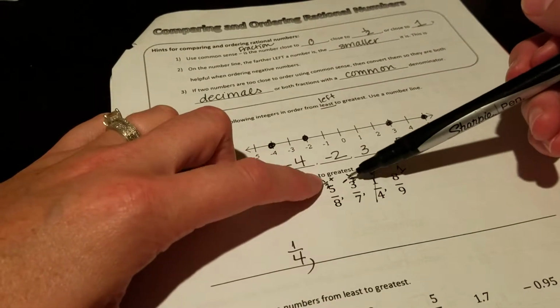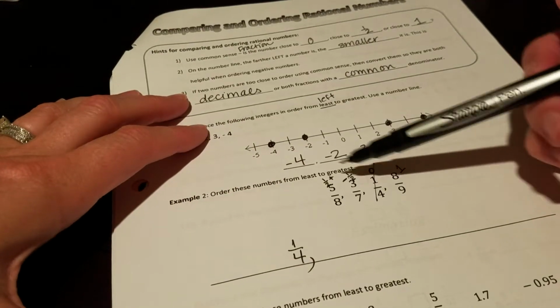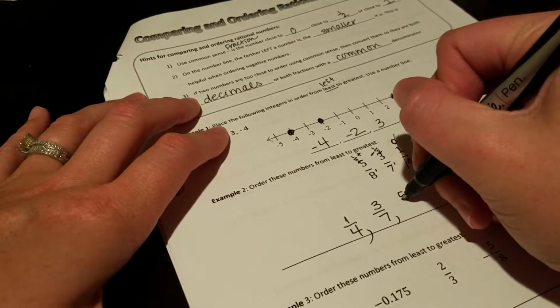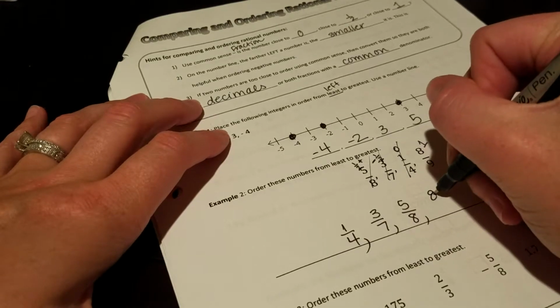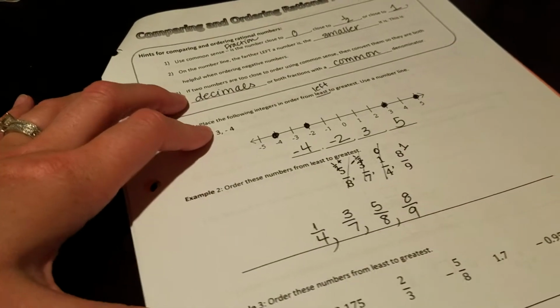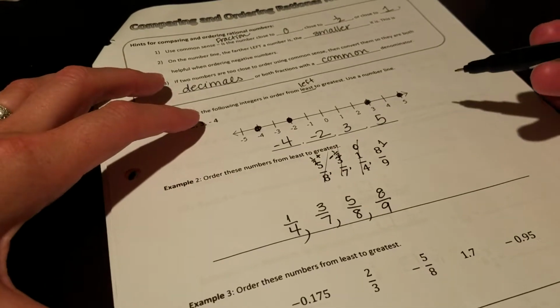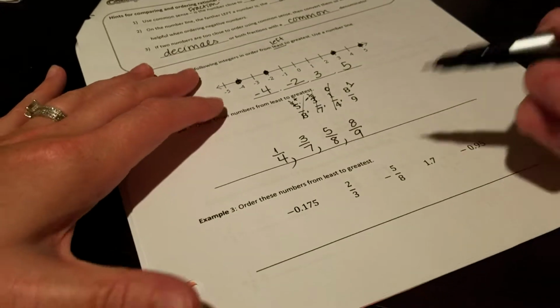Now I'm going to deal with the 1/2s. This one is over 1/2 and that one's under. So the under 1/2 would come first, followed by the over 1/2, followed by the fraction that would be closest to 1. Now, if you weren't sure on these, could you go ahead and write them as decimals? Yes, you could, but it's not even necessary if we think about them that way.